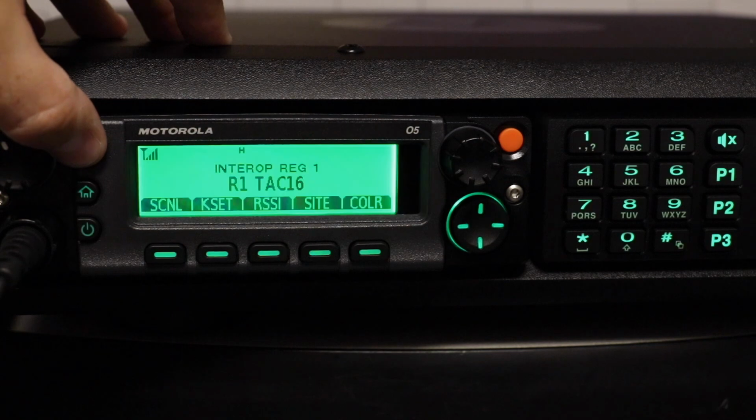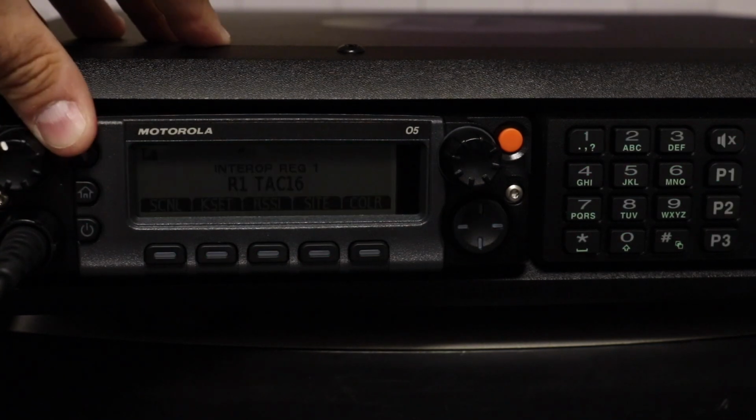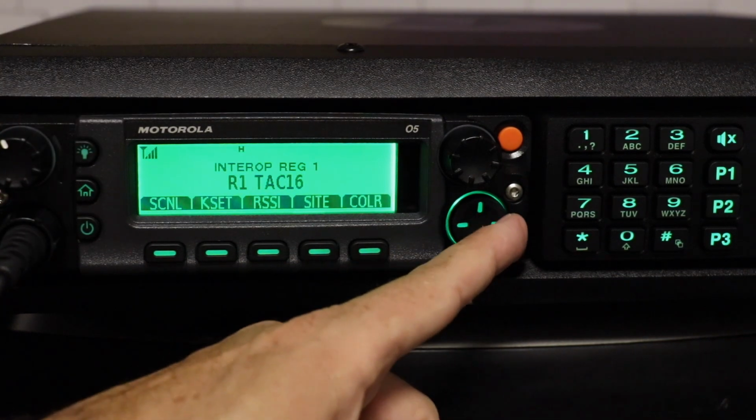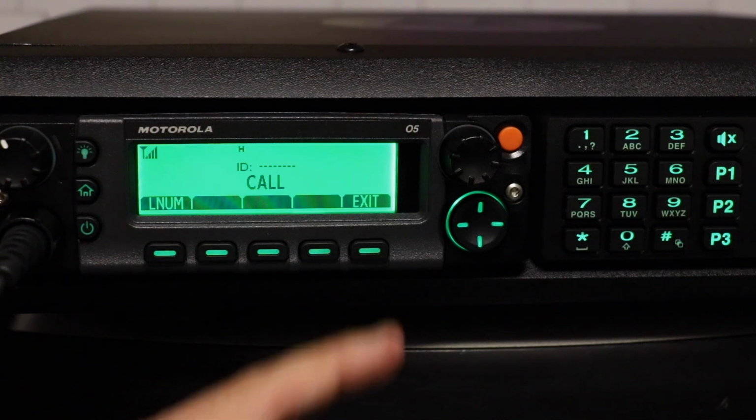The light button will change the brightness of the backlight on the display. In some cases, the call option will allow a radio to call another radio directly. This feature may not be available in all cases. What this also will allow you to see is your radio ID by selecting LNUM.